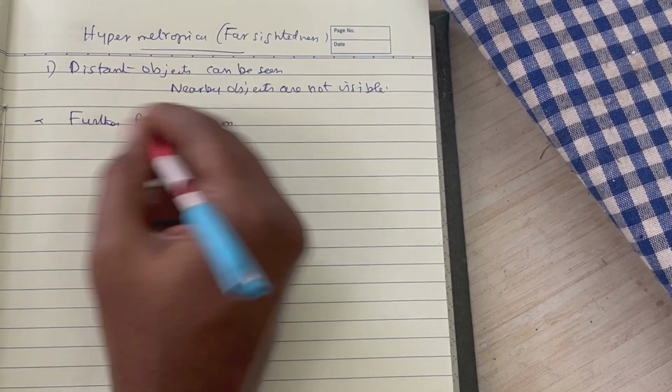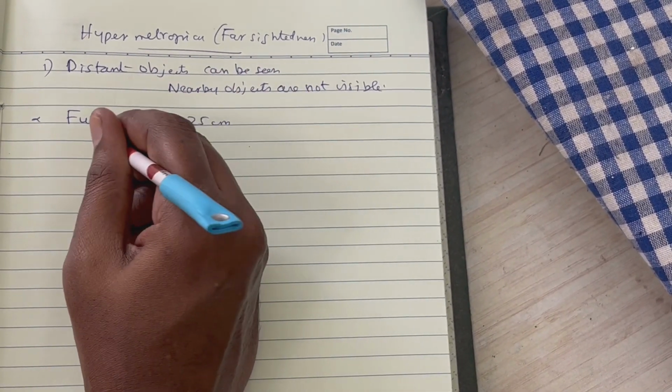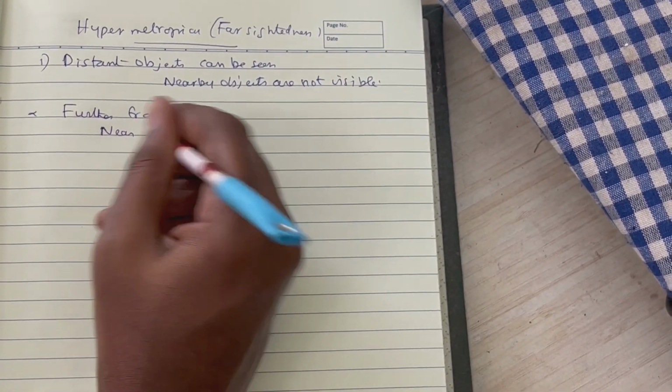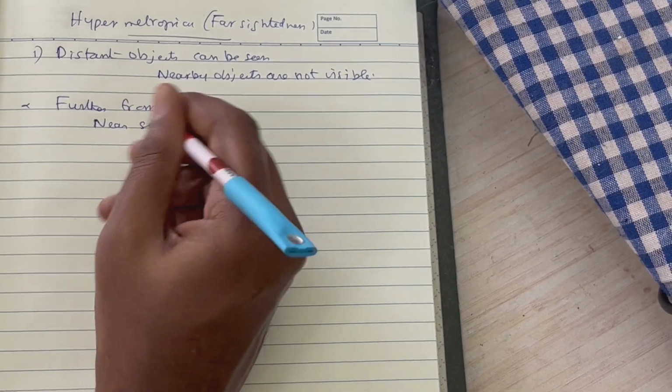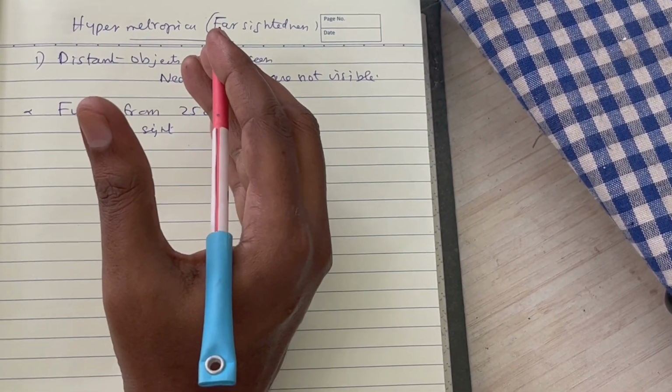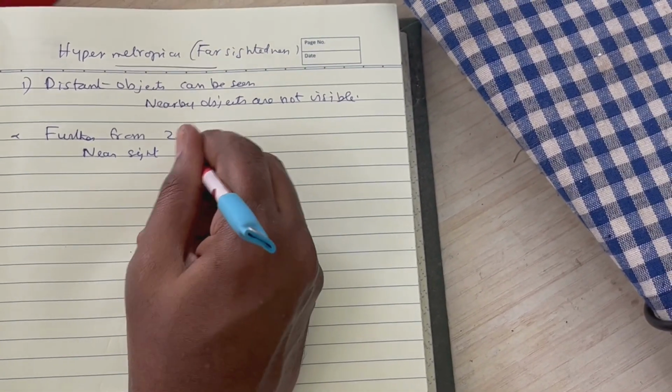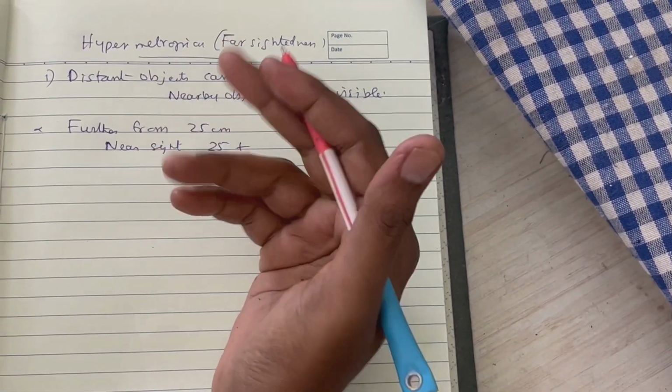So it simply means that the near clear sight of the human eye in this particular case is something like 25 plus. I mean, it's more than 25 centimeters.